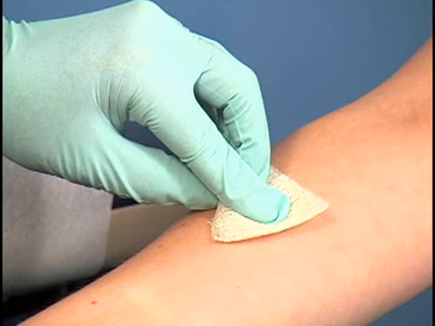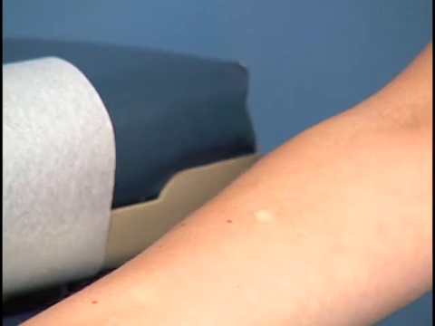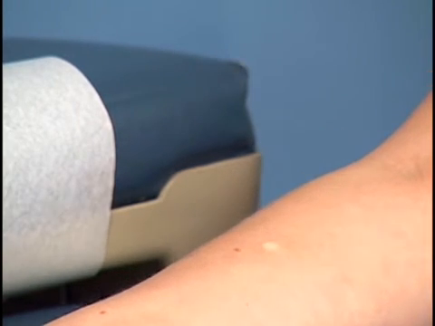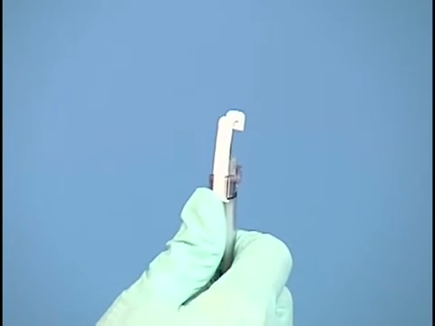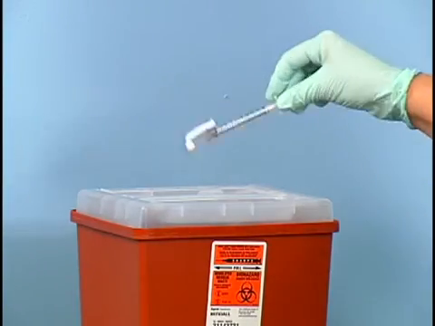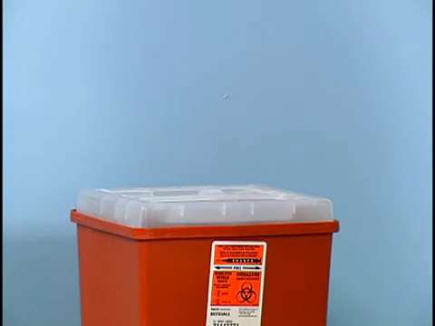Applying pressure may cause leakage of the testing solution through the needle puncture site, resulting in inaccurate test results. If blood appears at the puncture site, it is not significant and will not interfere with the test results. Activate the safety shield on the needle. Properly dispose of the needle and syringe in a biohazard sharps container.